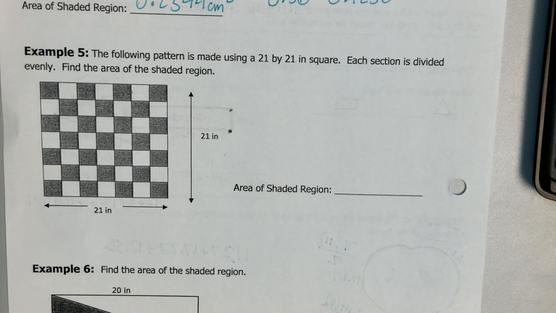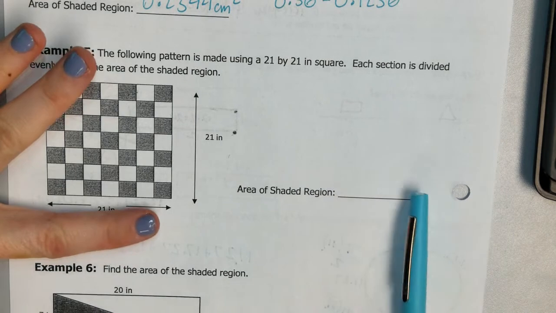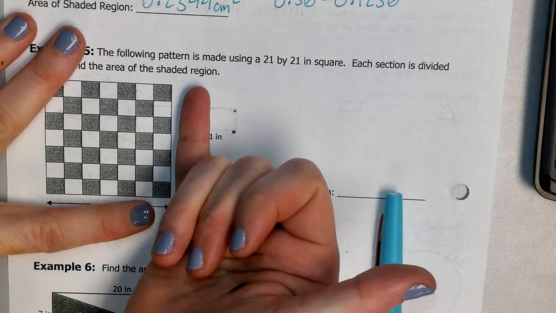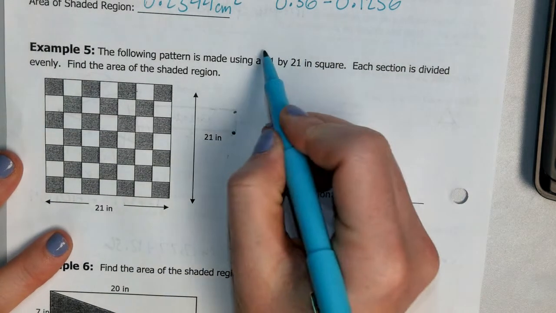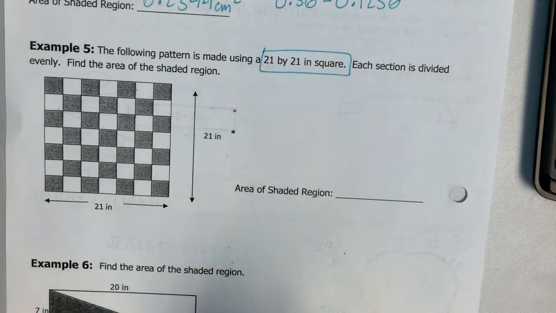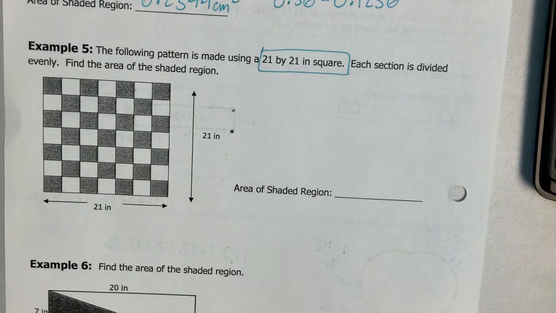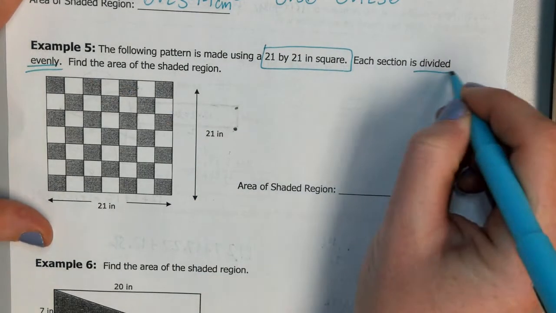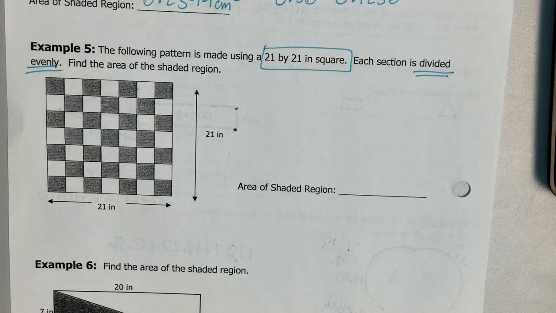So it says the following pattern is made using a 21 by 21 inch square. Some problems might give you this square without any labels, and you have to read in the problem that this shape is 21 by 21 inches, or this shape is 15 by 15 inches. You have to read that. Each section is divided evenly. Find the area of the shaded region.